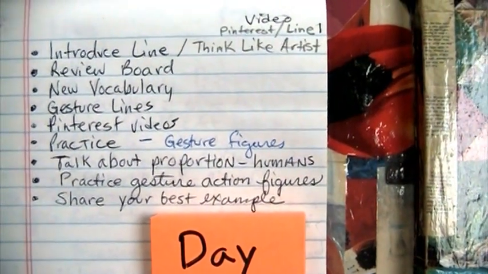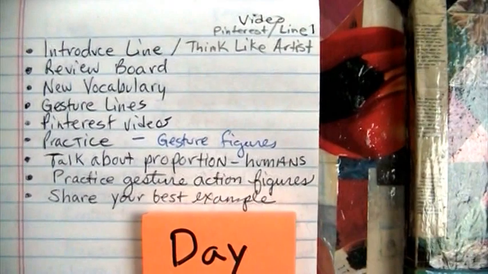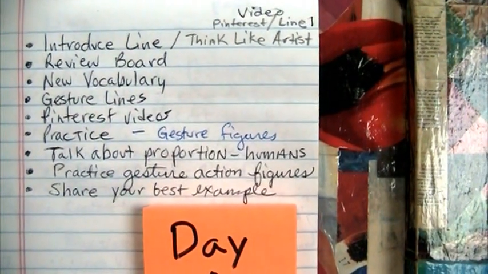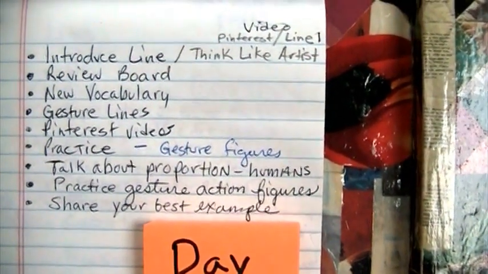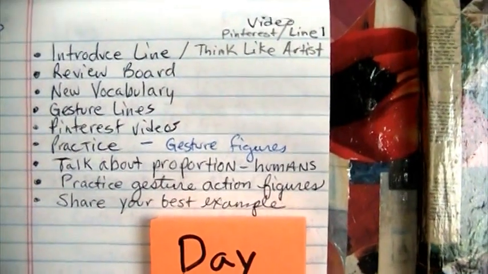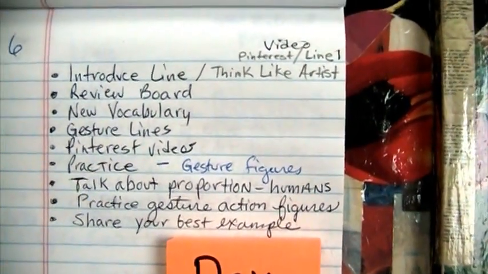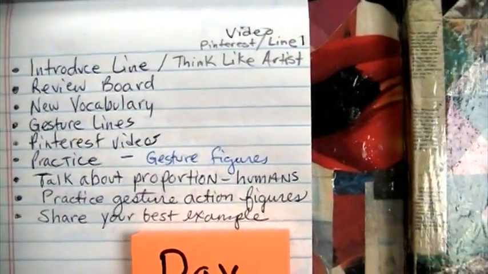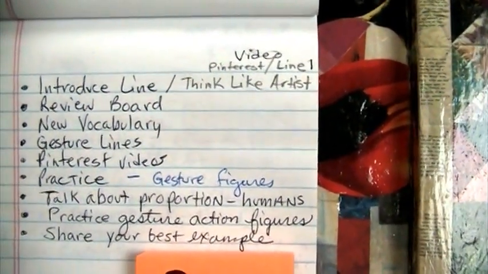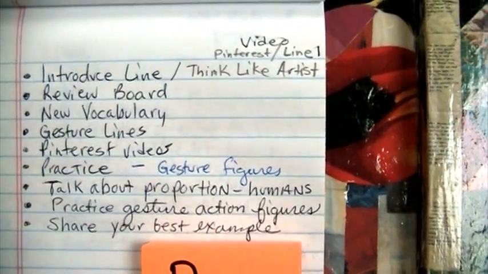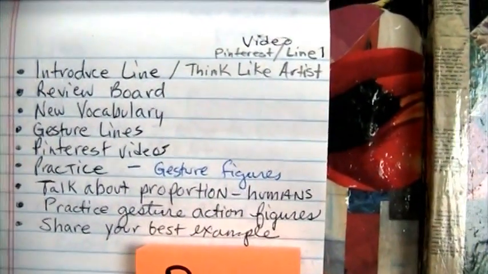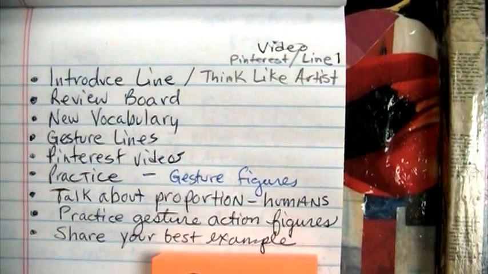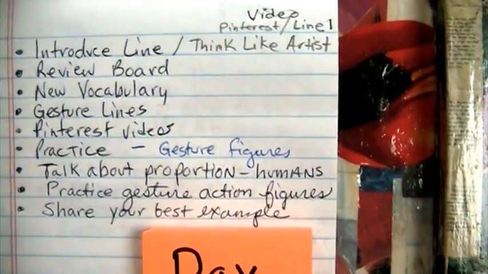We had a lot of new vocabulary for some people. The first word we're going to go with is outline, which are lines made by the edge of an object or silhouette. And contour lines we're going to be talking about later this week. Gesture lines are today, which are lines that are energetic and catch the movement and gestures of an active figure. We'll also be talking about sketch lines, calligraphic lines, and implied lines. You may need to look those up.